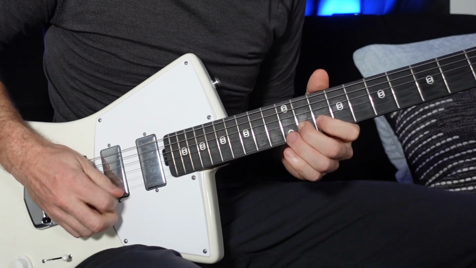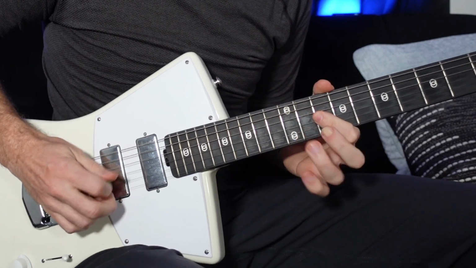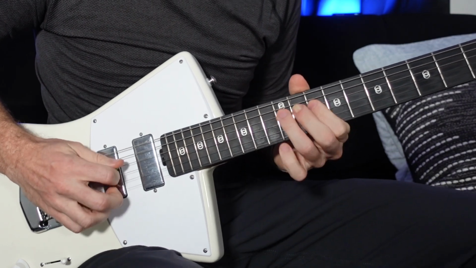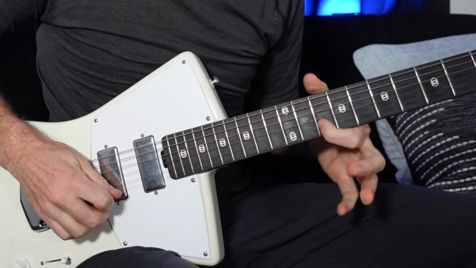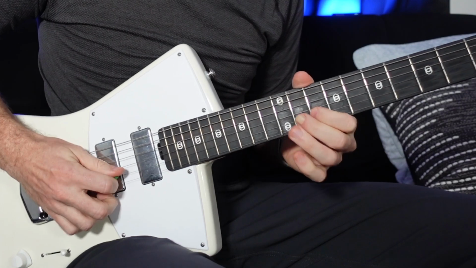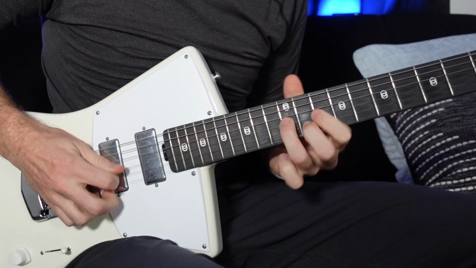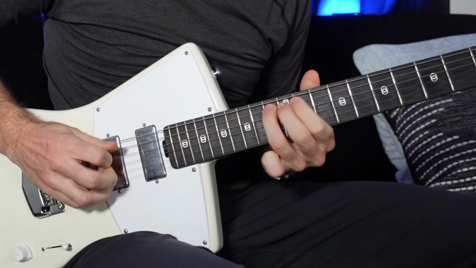I'm gonna go low. See how I just skipped all the way? So it always kind of serves as a nice bookend. Again, if you do it too many times in a row, it starts to sound a little bland because you're just bouncing back from a low A to a high A.